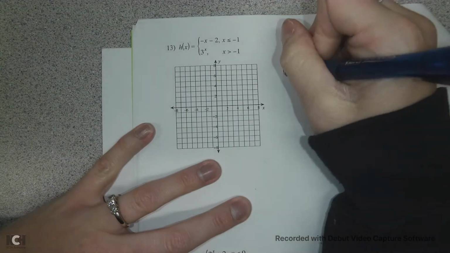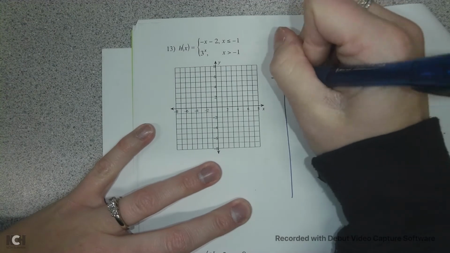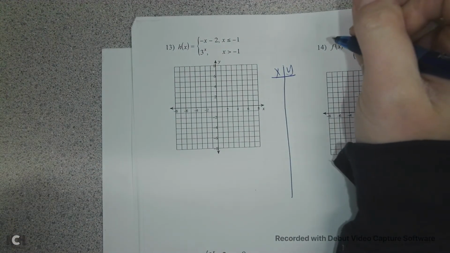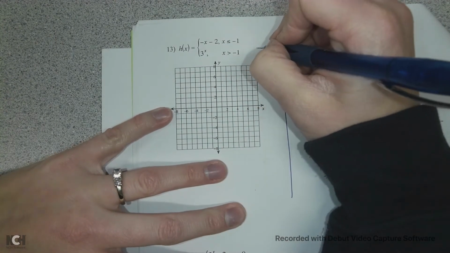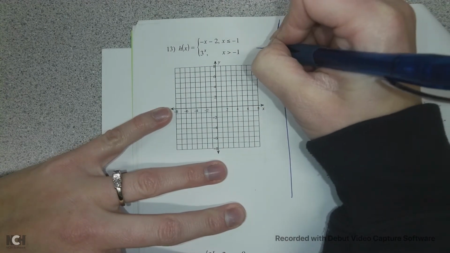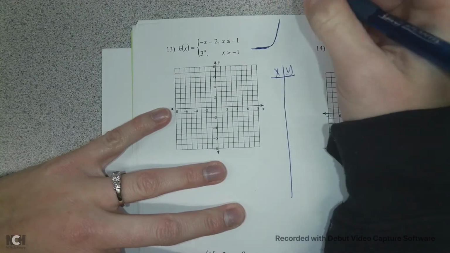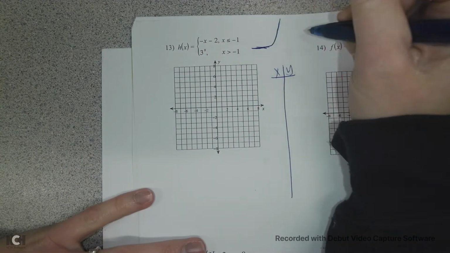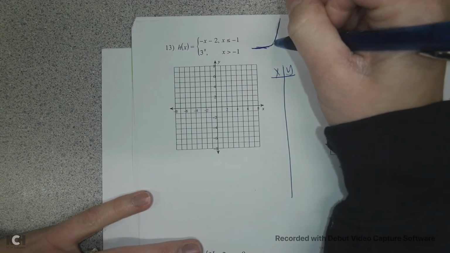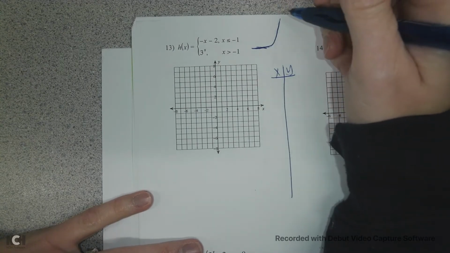It's been a while since we've graphed exponential functions, but just remember that they get really, really big really fast, or they get really, really small really fast. So usually exponential functions kind of look like this. They have a flat spot called an asymptote that continually gets closer to a number but doesn't go past it. Then they have this cute little curvy spot, and then they get really big really fast.